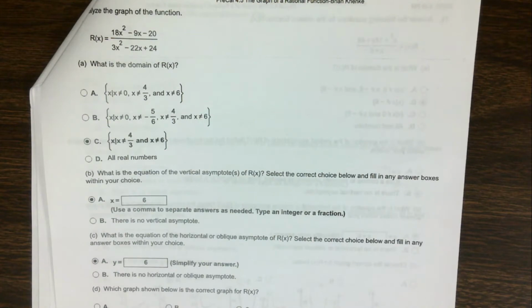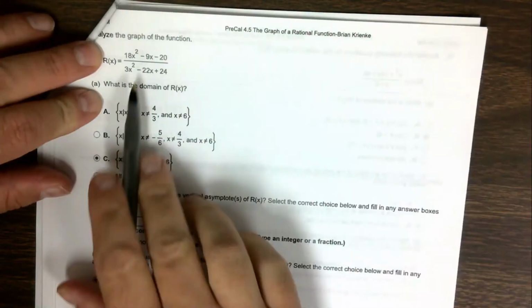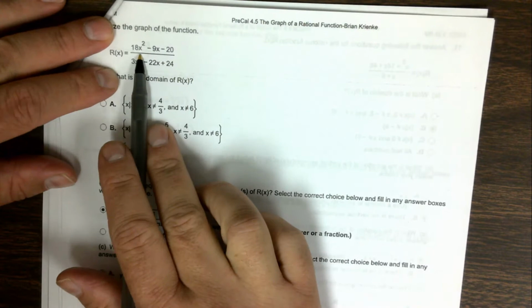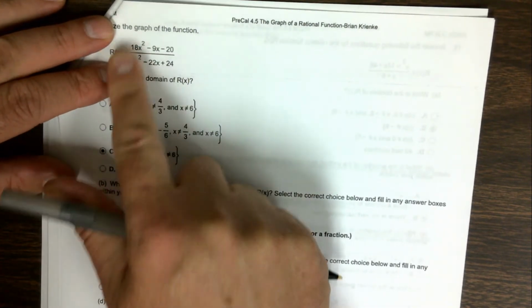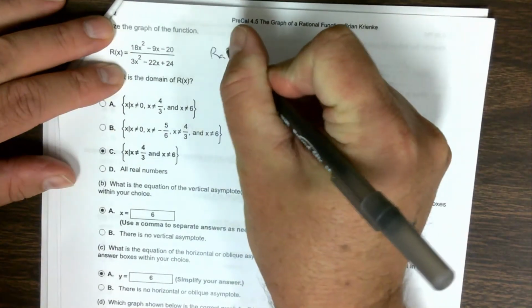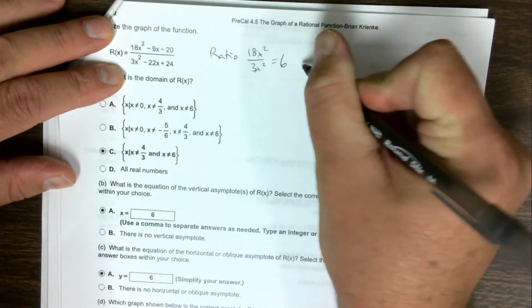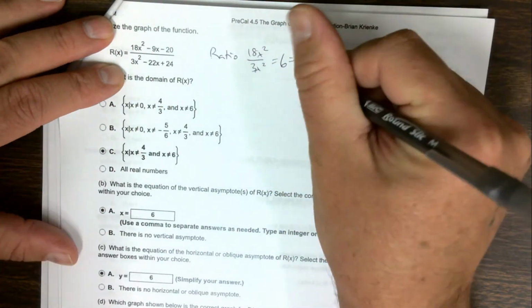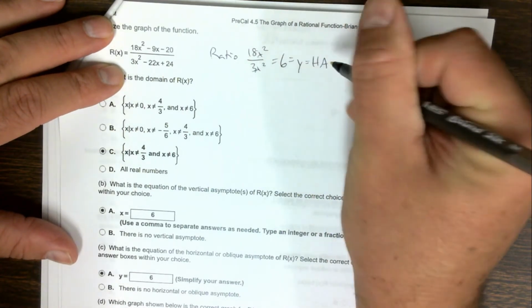Hey everybody, we're continuing the 4-5 graph of a rational function. So on this one, we have 18x squared over 3x squared because you can kind of ignore that other stuff. And when you do that, you do your ratio, 18x squared over 3x squared, and get 6. So that's going to be your horizontal asymptote. So what I just did was this part right there. So that's the y equals 6.